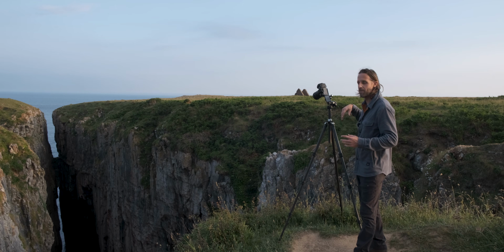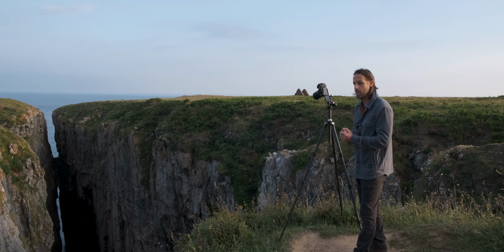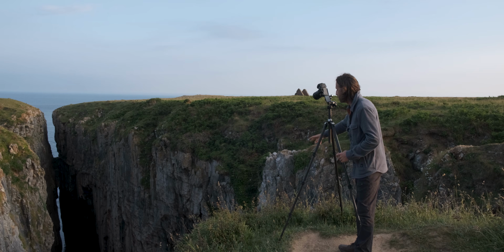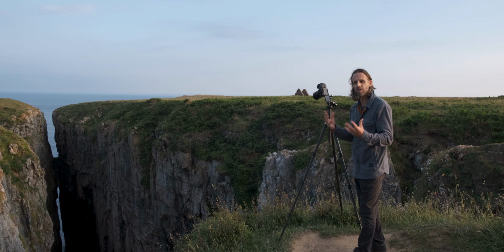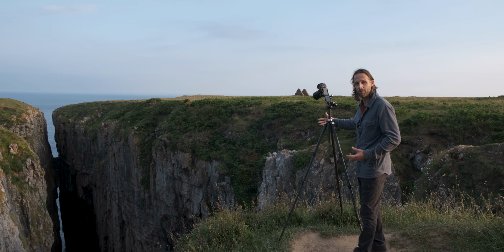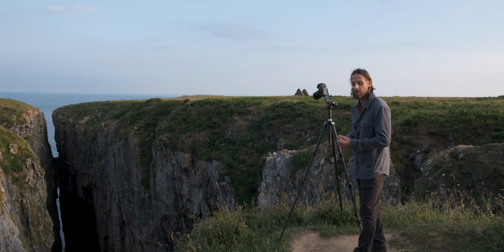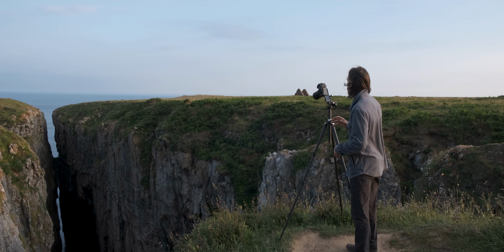Settings wise, I'm at f11. I've bumped my ISO up a little bit to 250 just to get 1/20th of a second, and the reason for that is these grasses are moving in the foreground and I just want to be able to freeze them. This time, because we're a bit further away from our foreground subject, at f11 I'm able to get everything in sharp focus, so that's cool. No focus stacking required for this image.